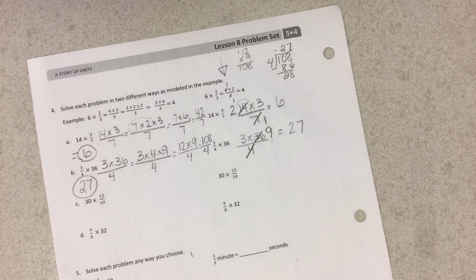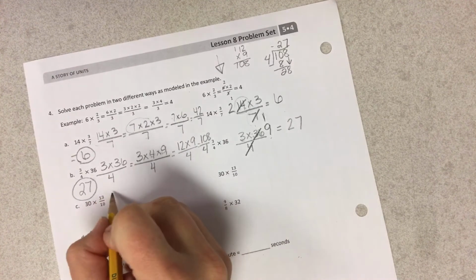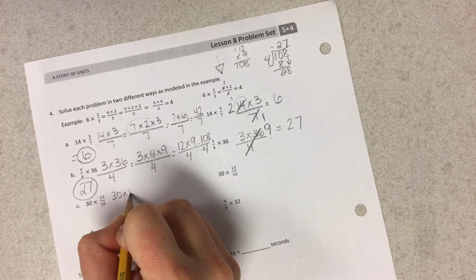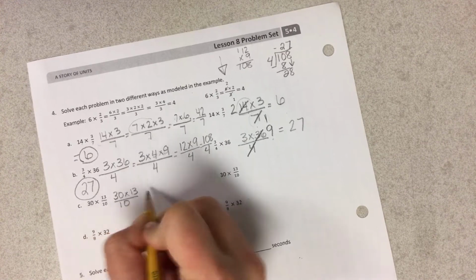That is completely fine. You can do either one. We just need to be able to show you both ways that you can do them, okay? So then this one, we've got 30 times 13/10.